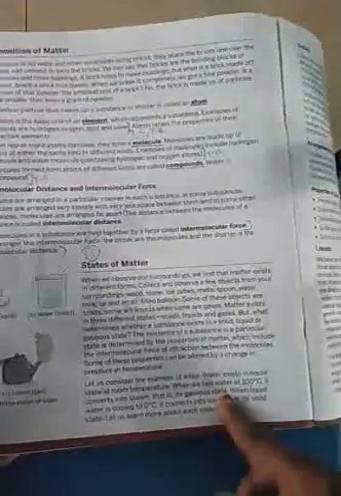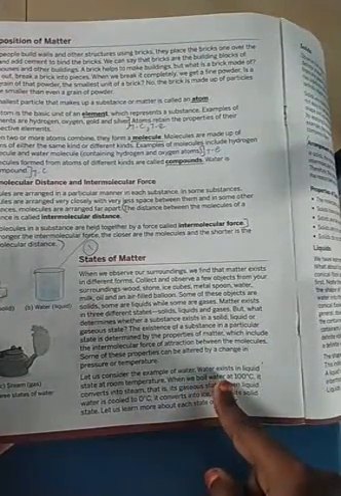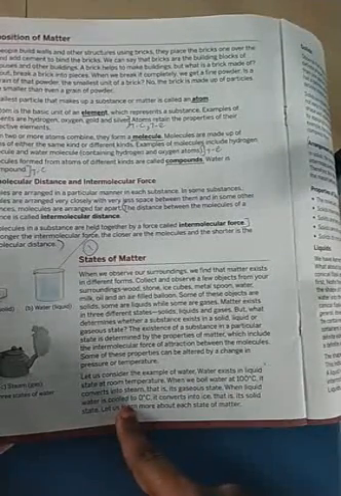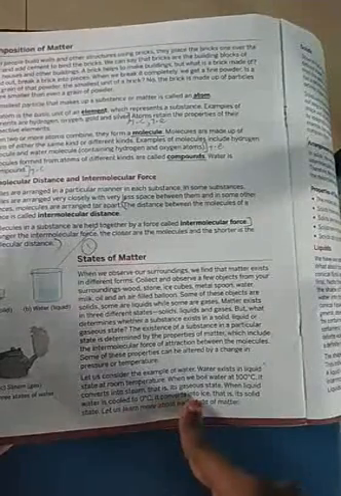First thing here we should know that water boils at 100 degrees Celsius. And when water is cooled to 0 degrees Celsius, it will be converted to ice. This much you should know for 1 mark.